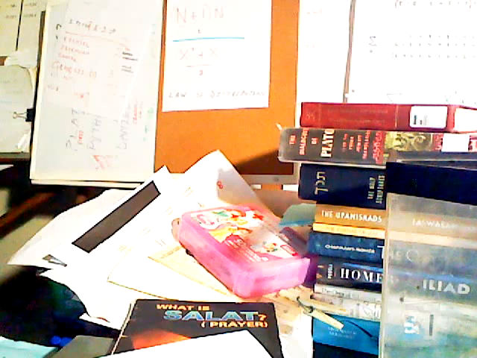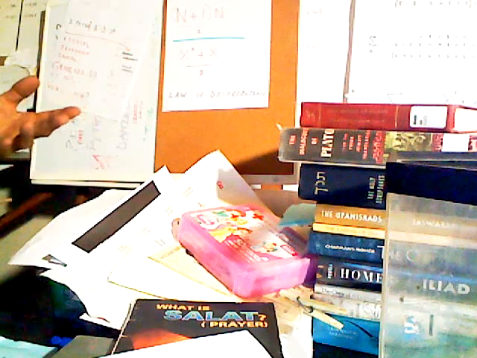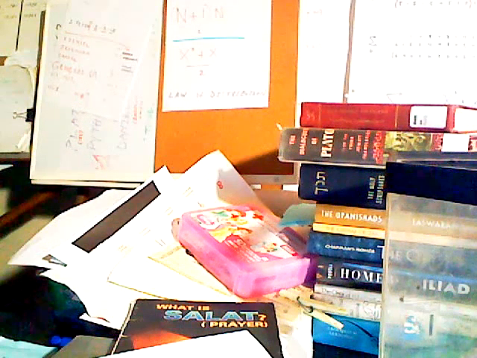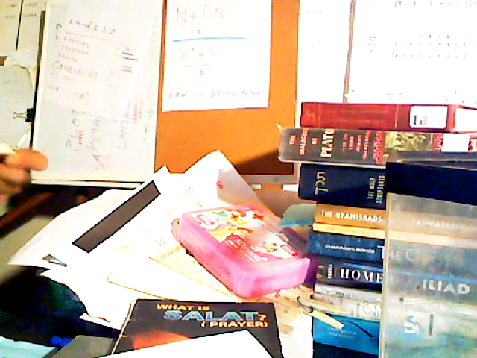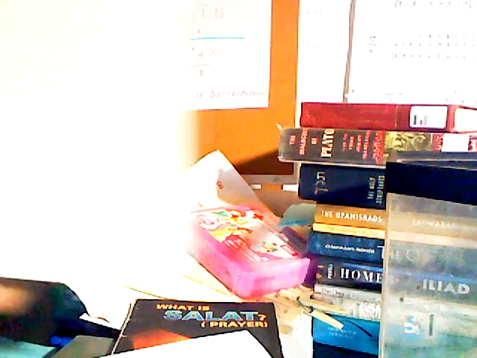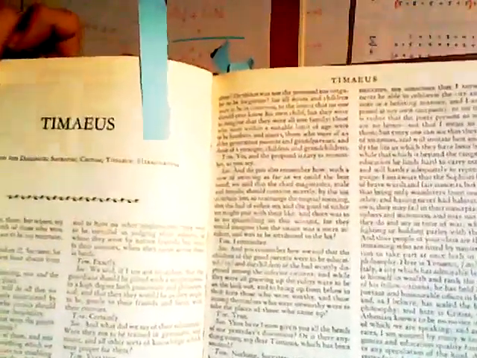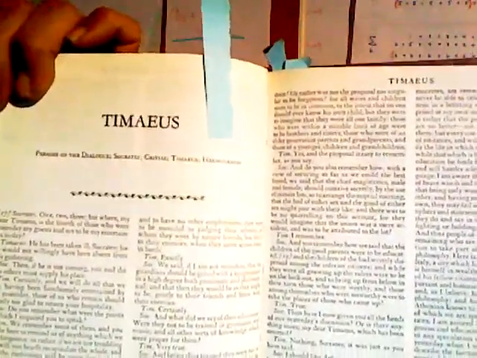Now we can go a little further back here. And when you get to the Timaeus and the Critias, here we have the Timaeus starting at verse 17.